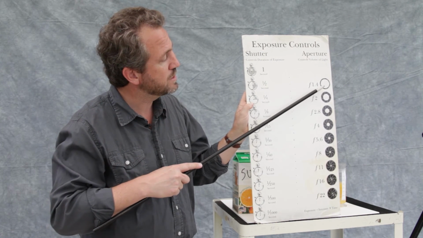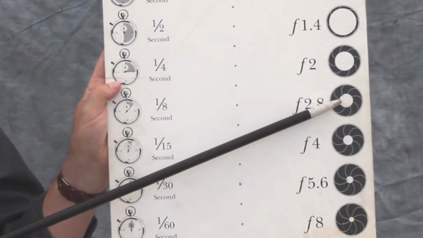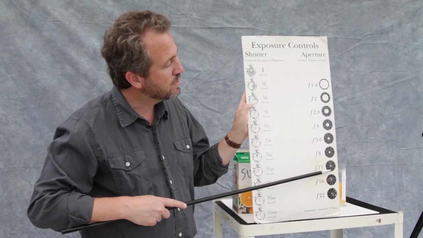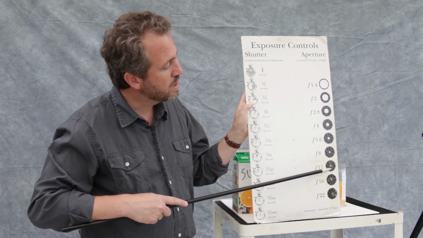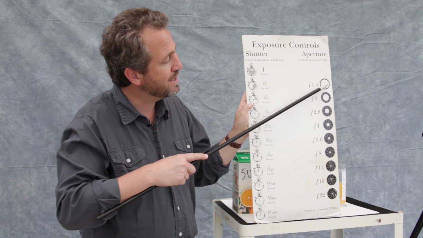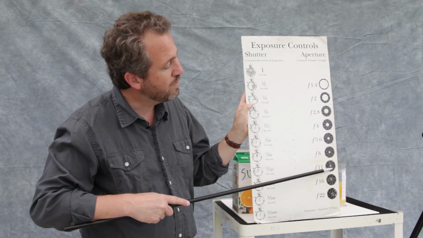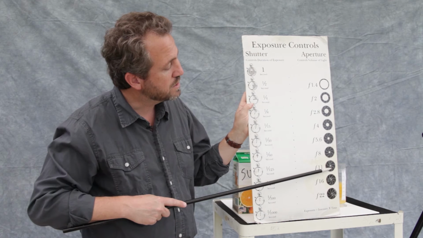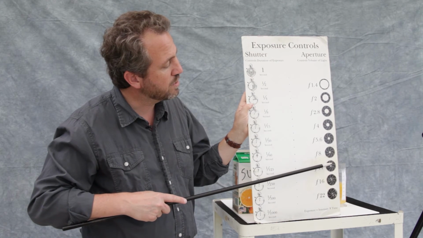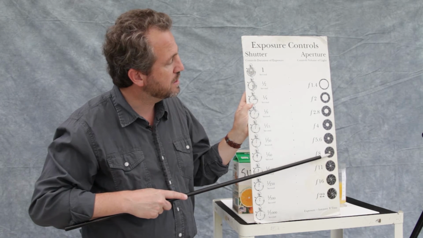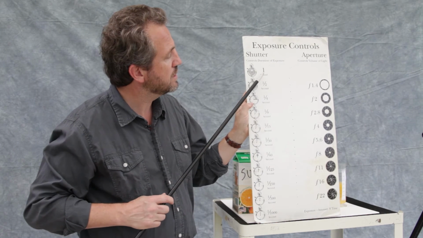What I want you to notice is 1.4, 2, 2.8, 4, 5.6, 8, and 11. You'll notice the larger the number, the smaller the opening, which means it's letting in half as much light each direction. Or if I move up from the larger number to the smaller number, I'm actually adding twice as much light with each of these. Now let's go over here to the shutter speed.